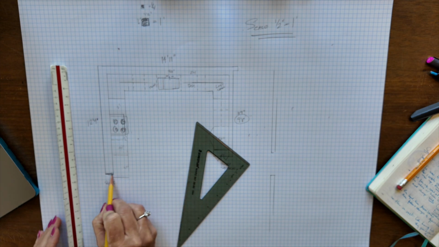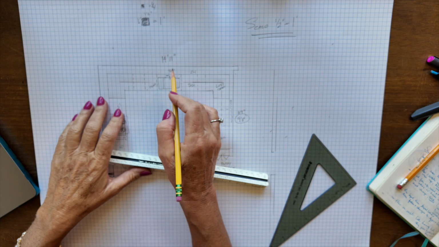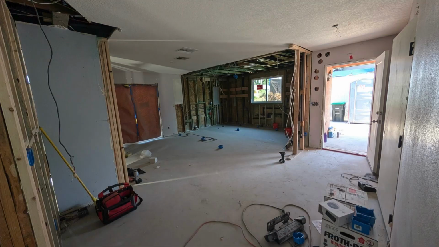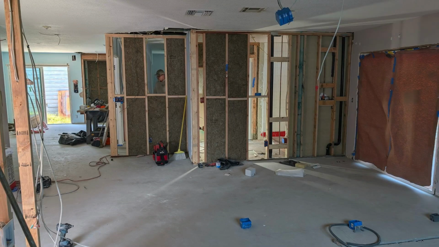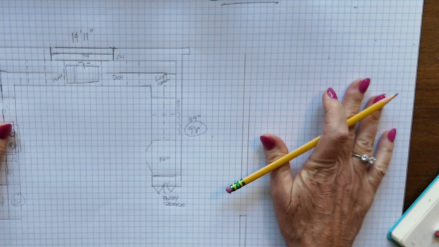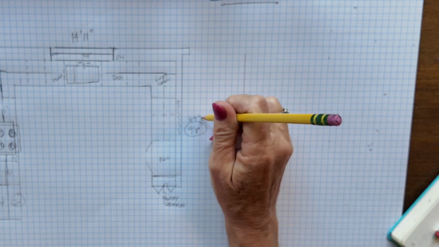What's going on here? Windows also. So here's our exterior wall here, this fat one. We know we've got a 5-foot window here. So we're going to show that, like, make that clear. Okay, so there's your layout. That's it. Label everything. These hash marks.